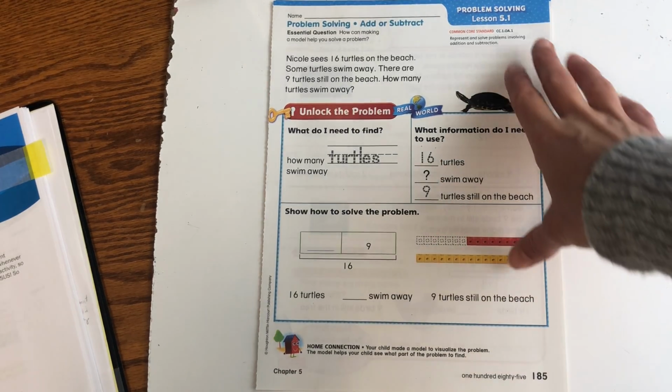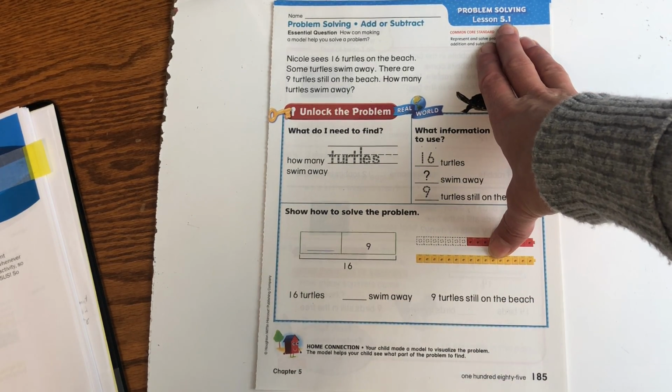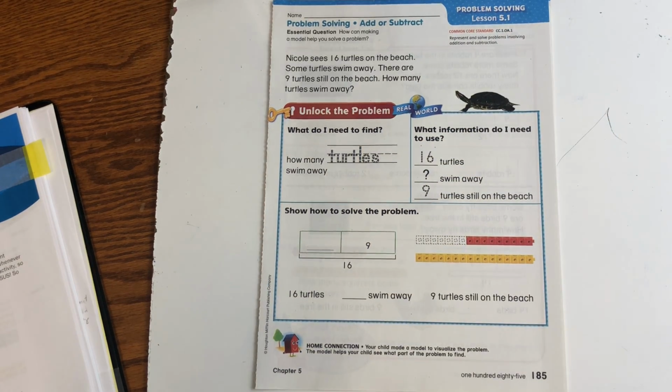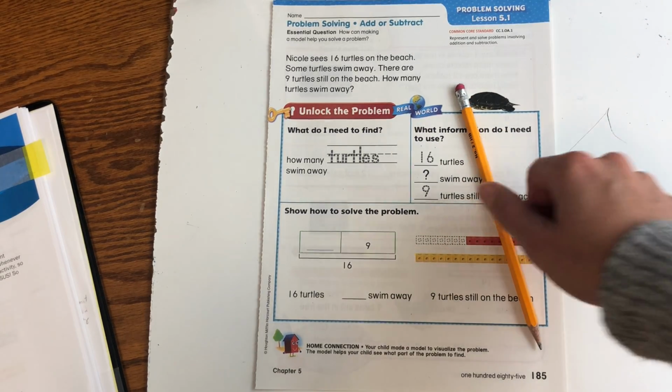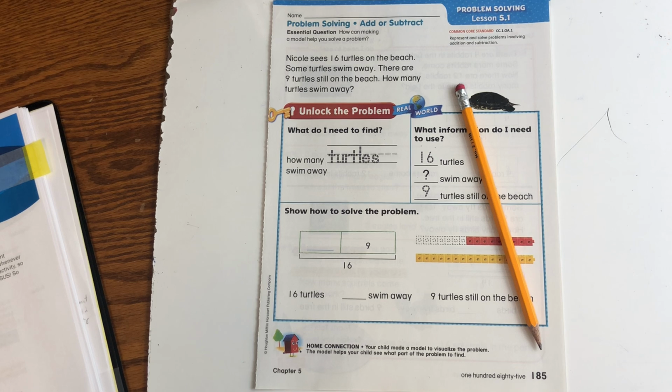We will be doing lesson 5.1 today. Lesson 5.1. Be sure to take that out of your lesson book. You will also need a pencil today. Those are all the supplies you will need. Be sure you have your lesson and your pencil, and you will be ready to go.